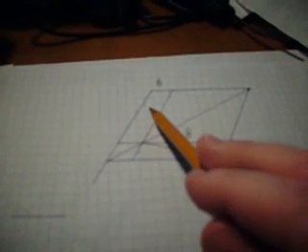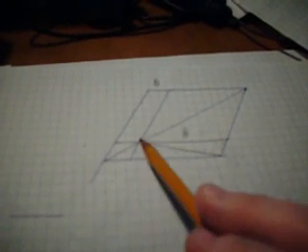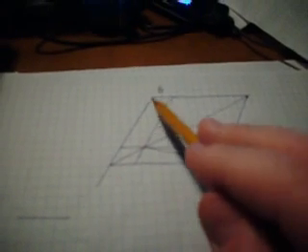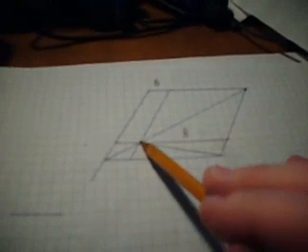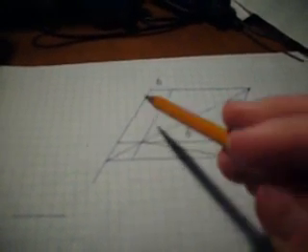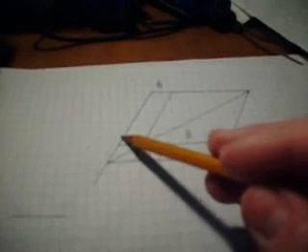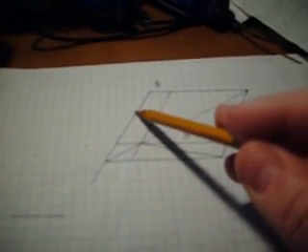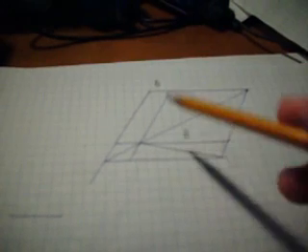However, the shape of this parallelogram will not be the same as the shape of this parallelogram, because these two lines are a little bigger than these two lines right here. Okay? And it doesn't matter whether these two lines are bigger than these two lines or smaller.